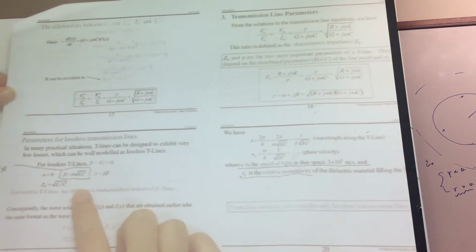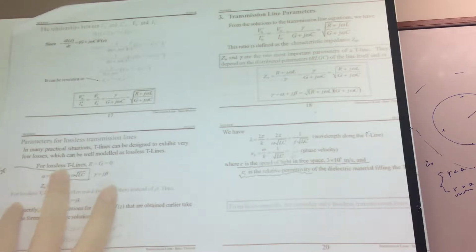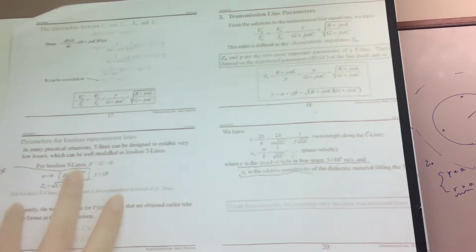Okay, we have 5 star over there. That is beta equals omega times the square root of LC. So this case is a lossless transmission line. Basically I think almost all of your questions are going to have lossless transmission line. That is to say that alpha, which is attenuation, is going to be 0. Then it just gives you beta.